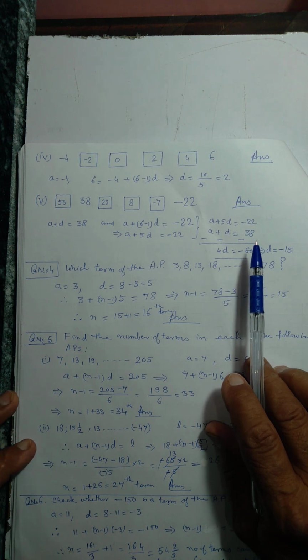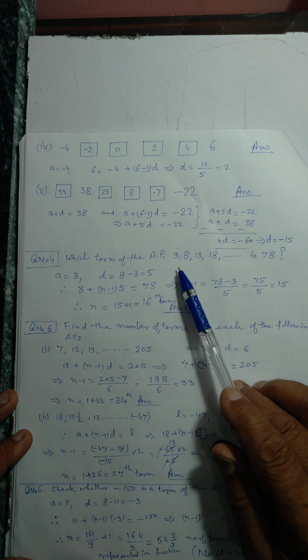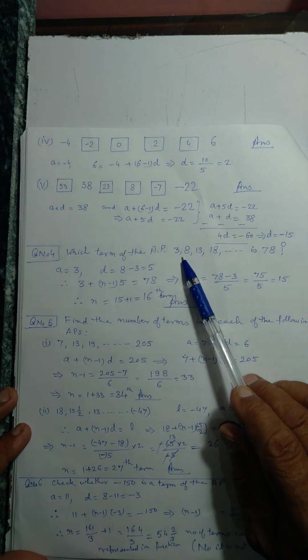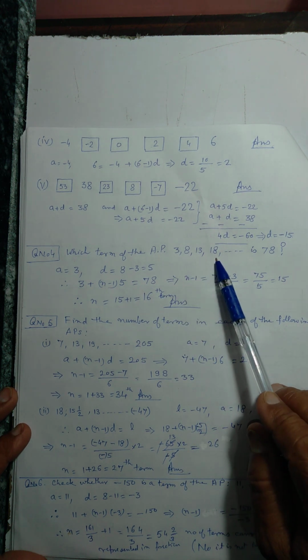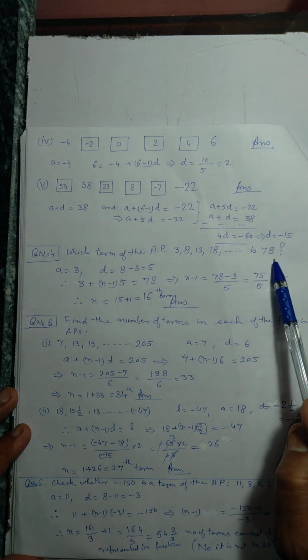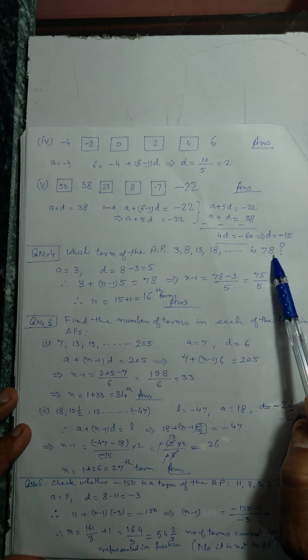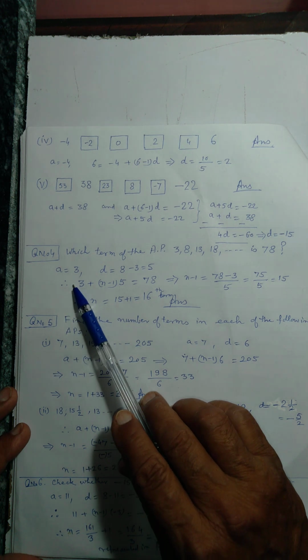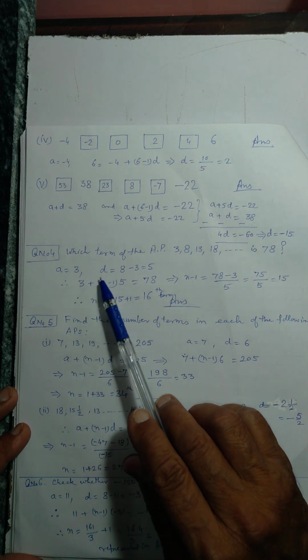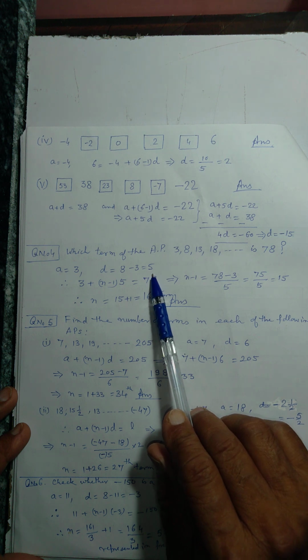Now question number 4. Which term of an AP 3, 8, 13, 18, dash is 78? We have to find the number of terms whose nth term is given, that is 78. So here you see A is equal to 3, D is equal to 8 minus 3, that is 5.